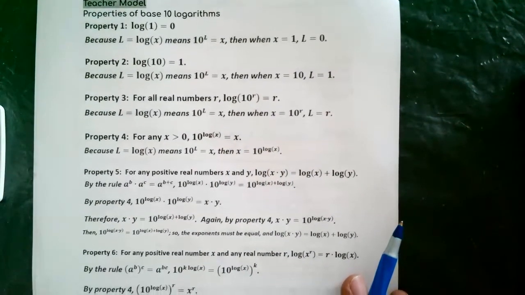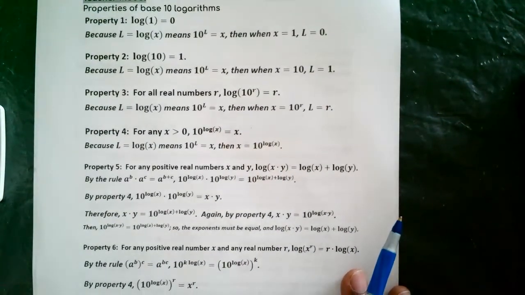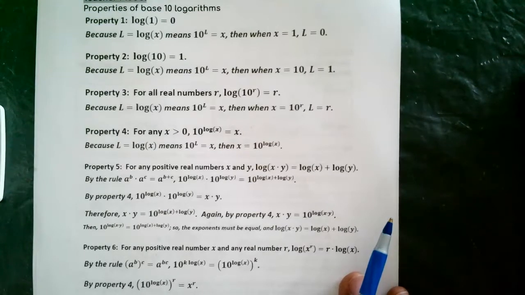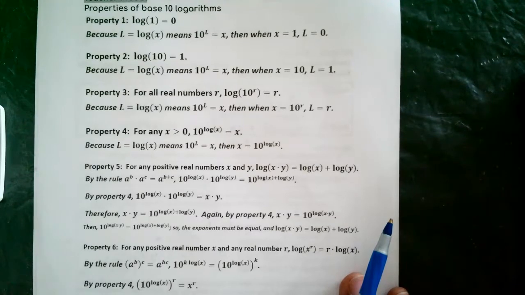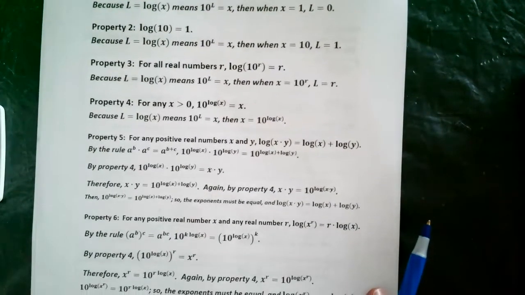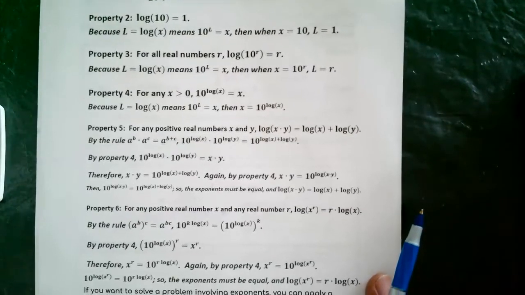For any x which is positive, that means greater than 0, 10 exponent log of x is equal to x. Because L is equal to log of x means 10 exponent L is equal to x, then x is equal to 10 exponent log of x. So we need to make sure we are very well familiar with these properties, and then we will use this.